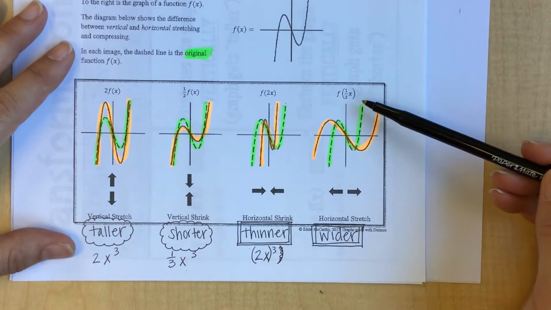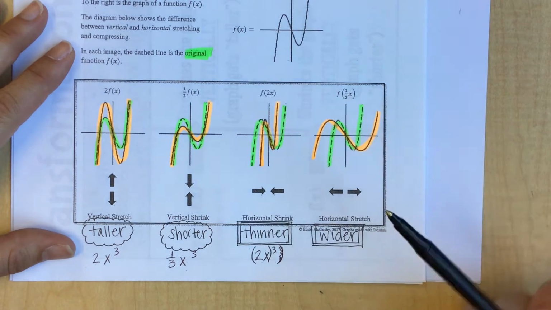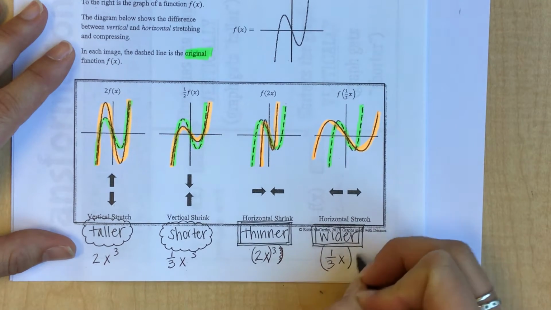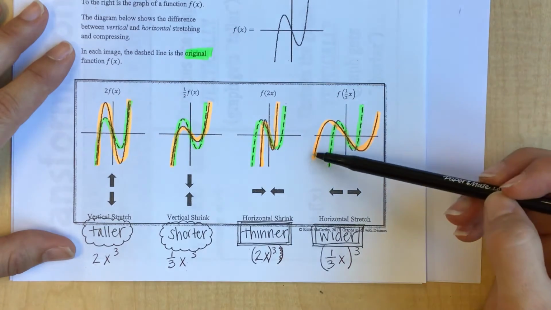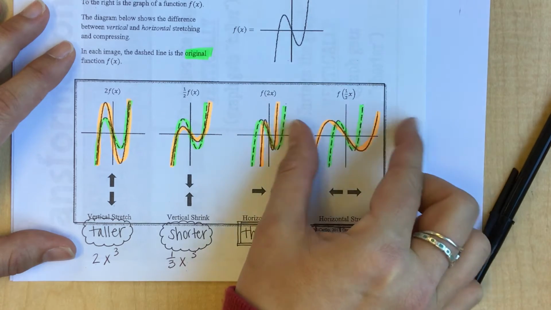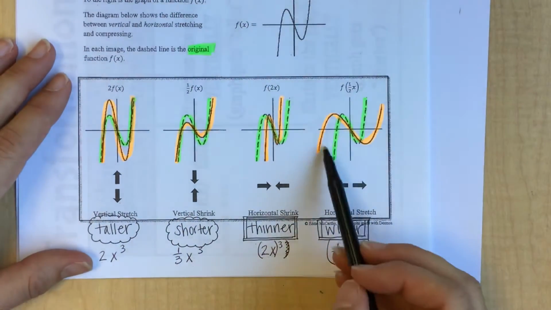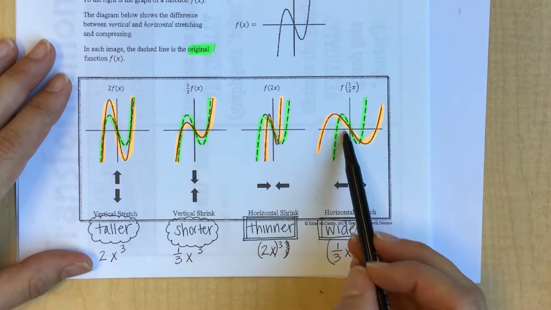And then here, we're multiplying by 1/2. So again, this would be something like 1/3 x, and then all of that raised to the third power. Okay, so now if you can see, we're taking this and we're stretching it horizontally. So we're pulling it out. We're stretching it this way. When that happens, our graph gets wider. So you can see the orange is wider than our original one.